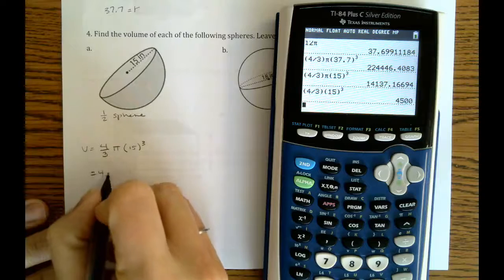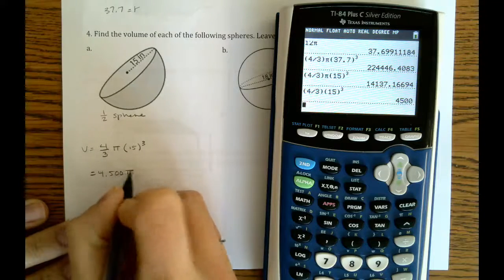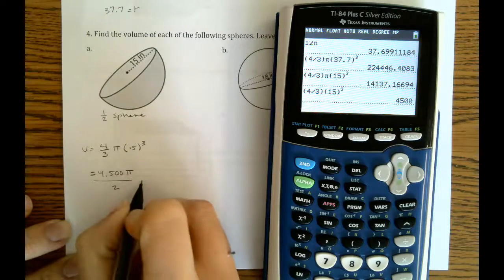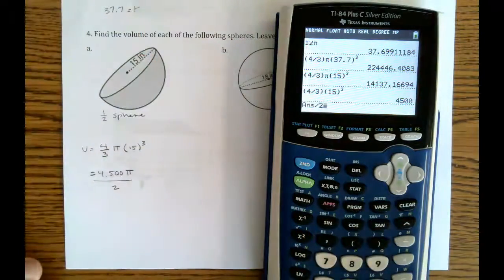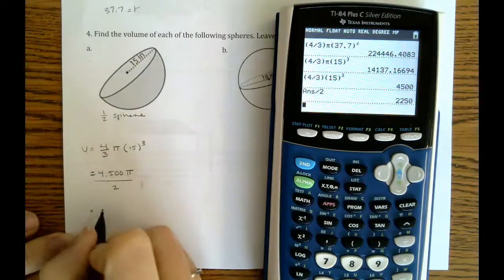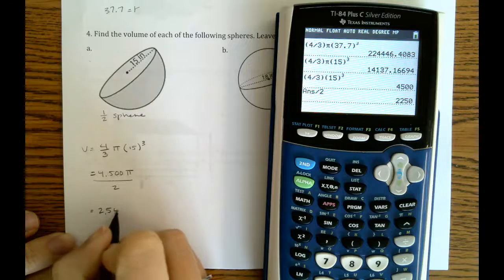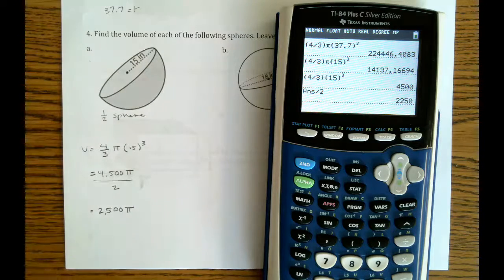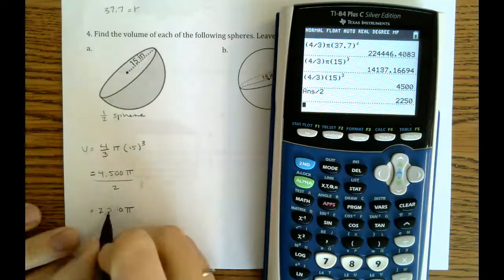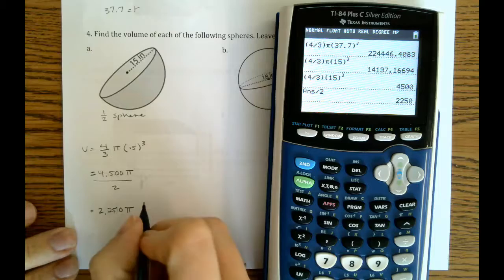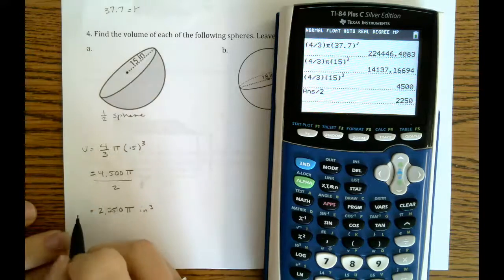That gets us 4,500 pi. And then we have to divide that by 2, of course. So that is 2,250 pi, and this is in inches cubed.